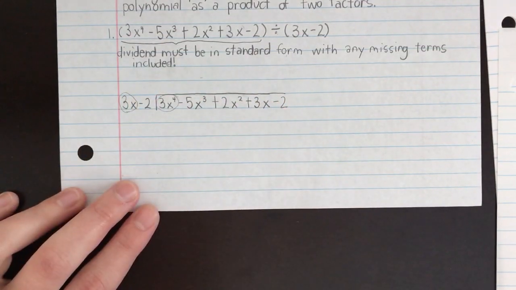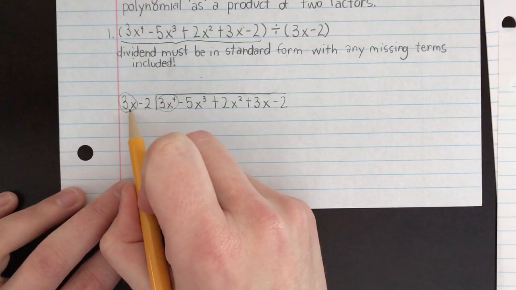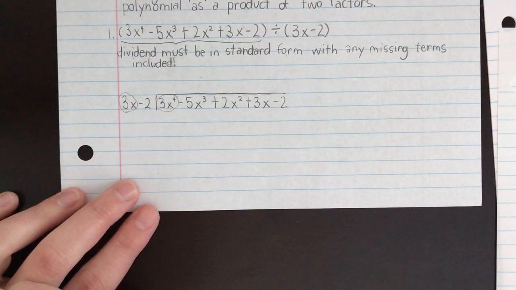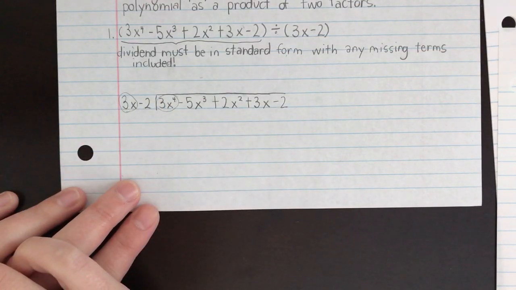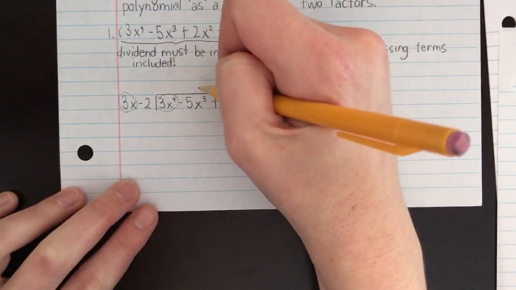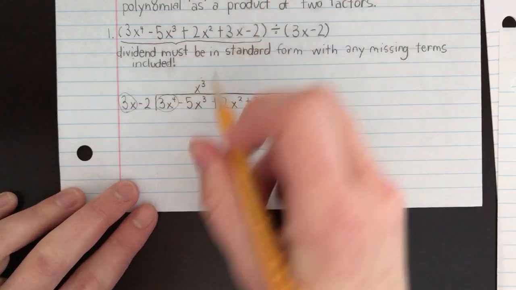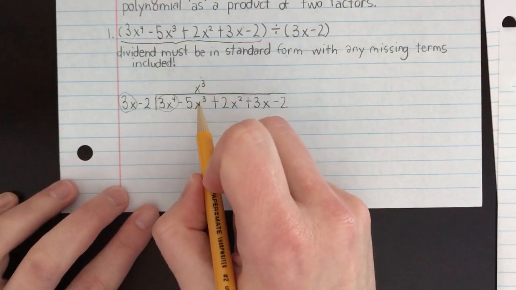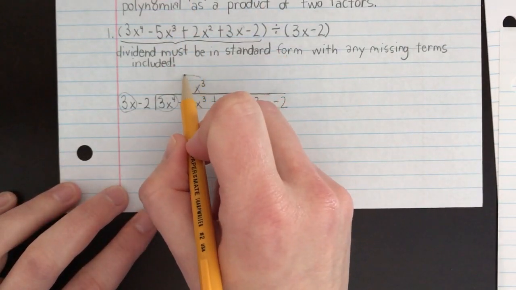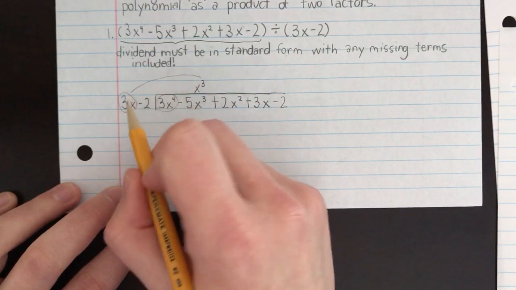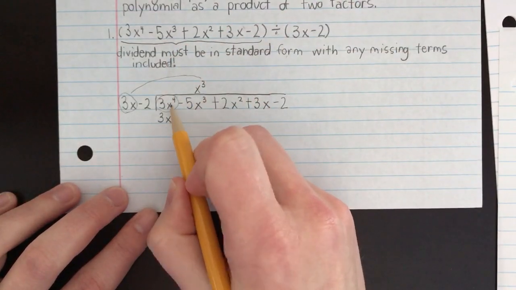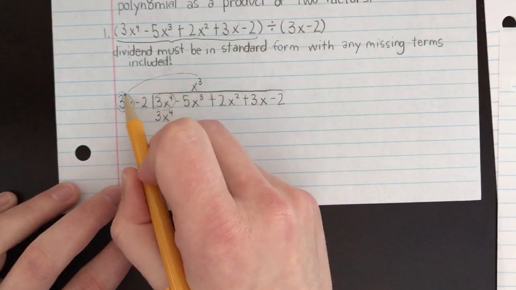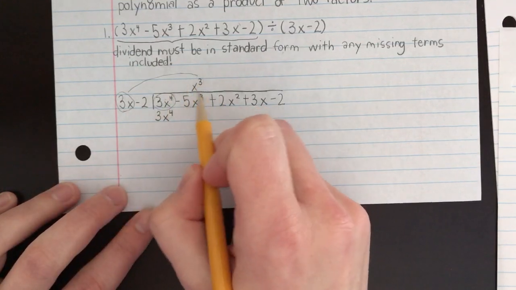Just like before, I'm primarily going to be looking at the first term here and the first term here, and I'm going to ask myself, how many times does 3x go into 3x to the 4th? So 3x to the fourth divided by 3x gives me x to the third. Okay, and I need to line that up with the x to the third here. Then you go backwards just like we did on the previous and you multiply. X to the third times 3x gives me, hopefully, 3x to the fourth. These should always match. If when you multiply back, these don't match, something's gone wrong.